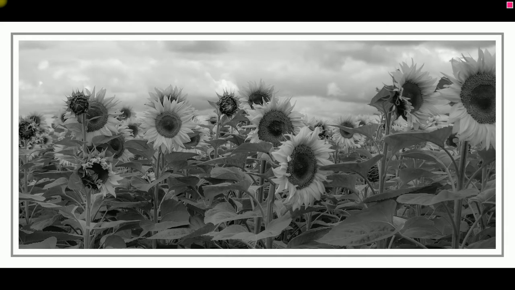The next one, sunflowers in mono. Again, a well chosen subject. I like the fact that you framed it into this nice little letterbox format. I'm not too keen on the border. The border is actually pulling my eyes out to the right hand side all the way around here. I think you could have lost quite a lot of that border.